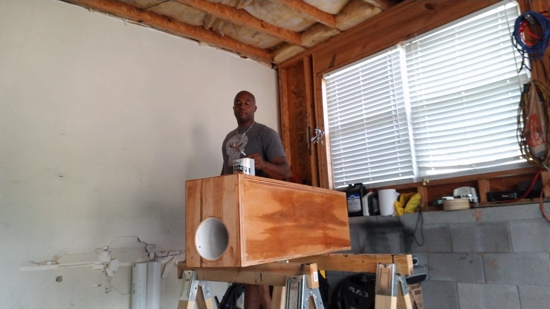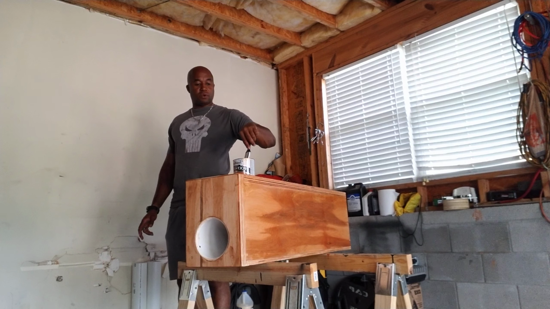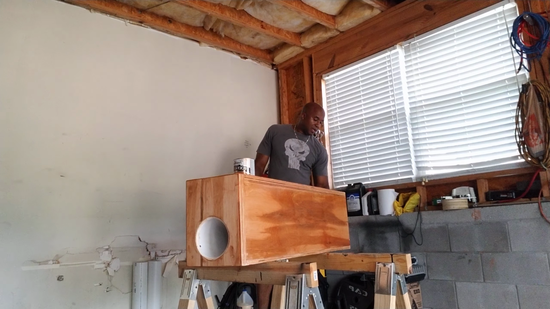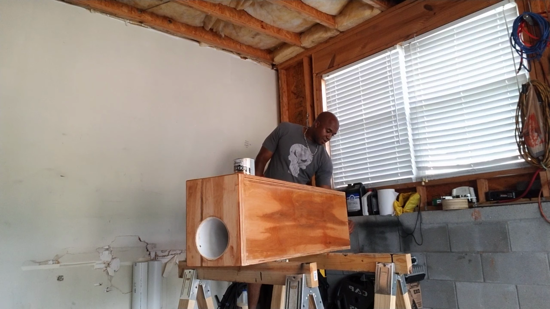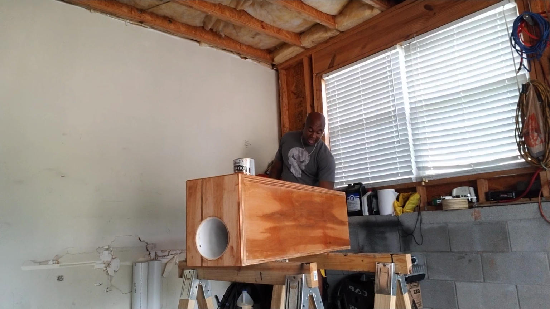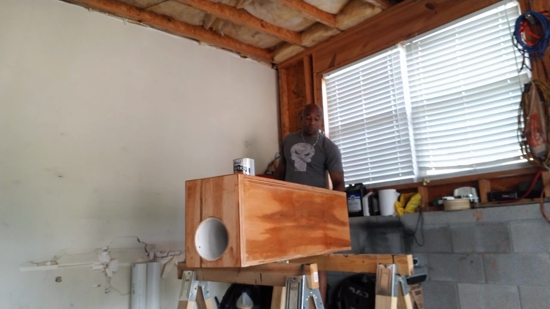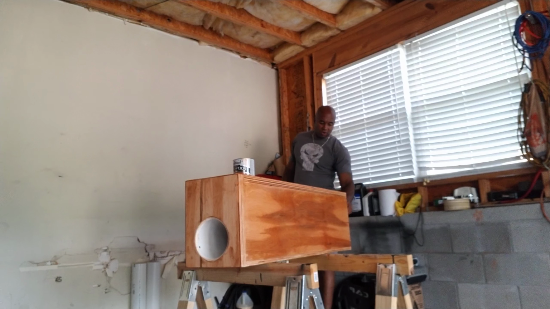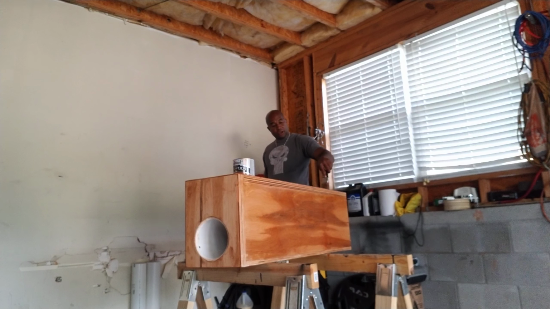But his subs perform. And one time I had to build an enclosure for someone. He had 2 12s, and with those 2 12s, he had me build an enclosure. It was recommended the port area be 18 square inches per cube. This is like 6 years ago, I had never in my life built an enclosure with 18 square inches of port area per cube.